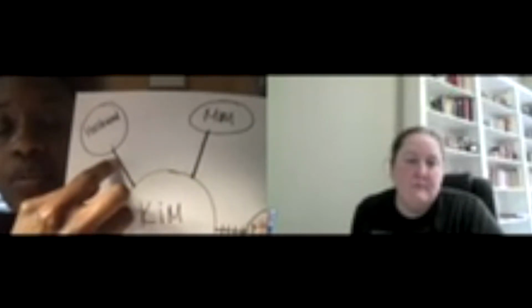The center circle lists you in the center, and then the smaller circles list those supports that you talked about. Your husband, your mom, in which the solid line indicates a strong relationship, a strong connection that you have with your mom and with your husband.